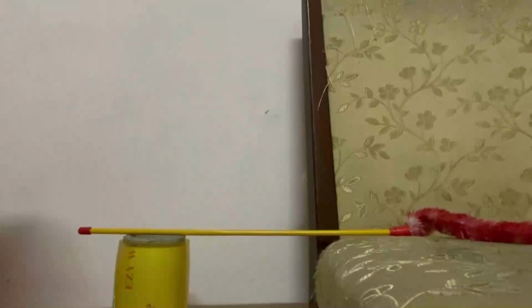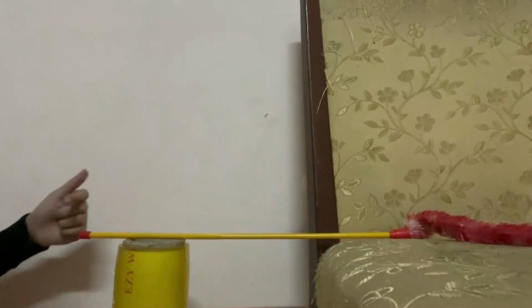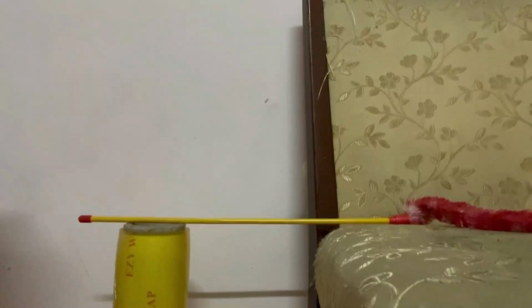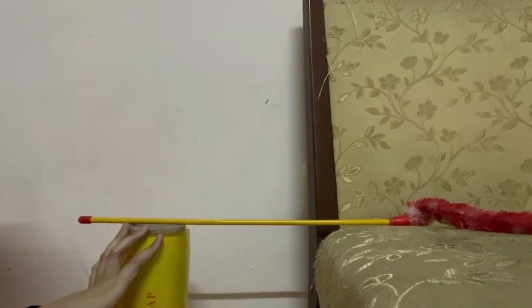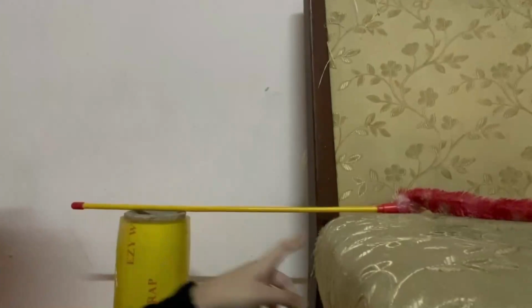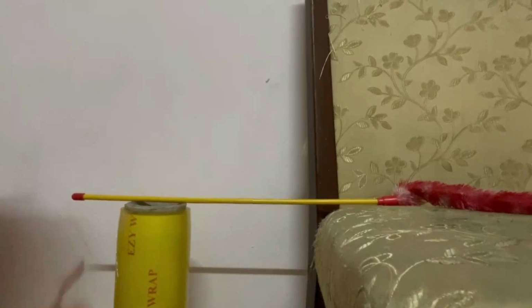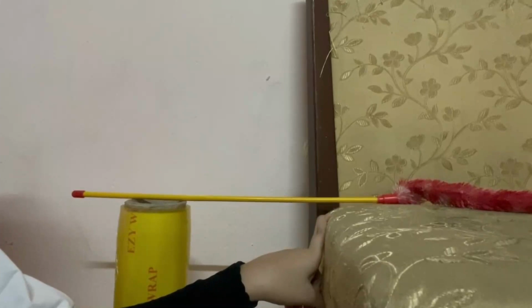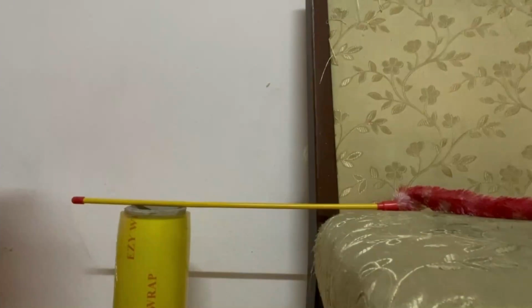Today I will show you the experiment of superposition for shear force. Here I have one long span. The length of the span is 580 mm, and this is a pin, and this is a roller. This is point A, point B, point D, and point C. The distance between A and B is 140, B to D is 300, and D to C is 140.